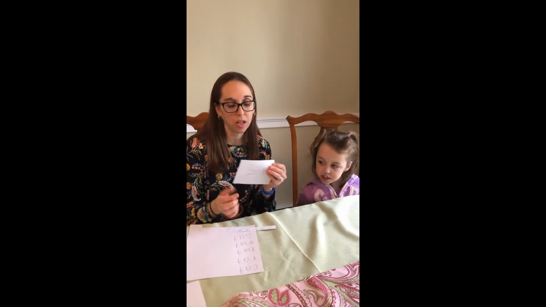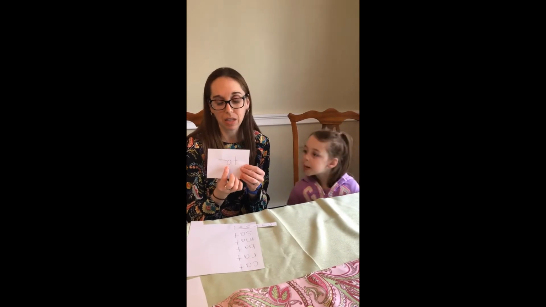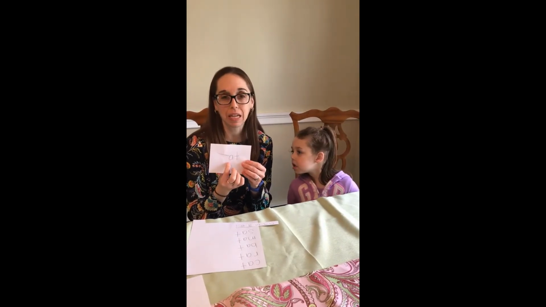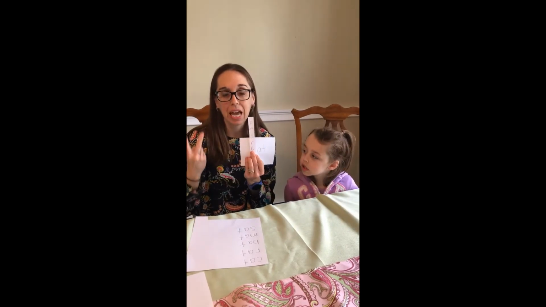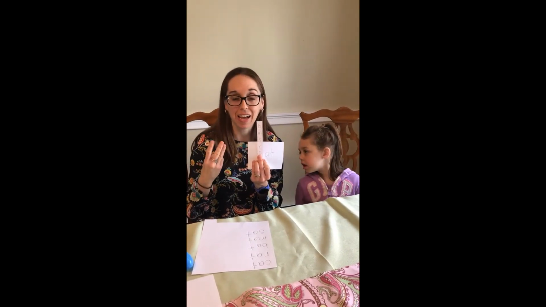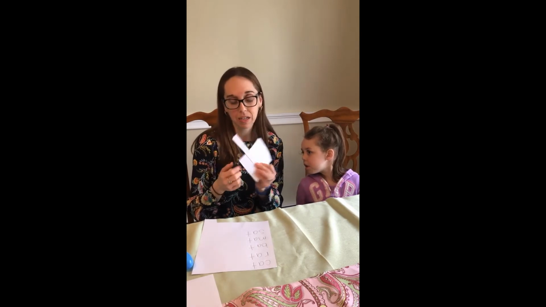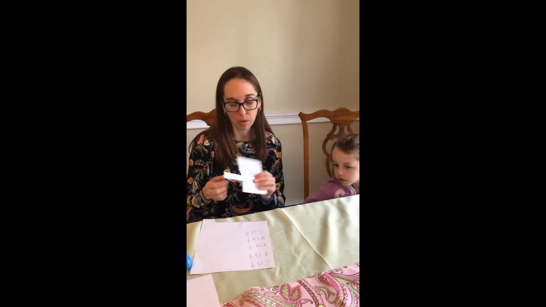So what you want to experience with your child is as they go along, they really shouldn't have to be sounding out the "at" at the end. They should just be saying "at." So for example, by the last one, we're hoping that instead of saying "k, at, cat," they're just saying "cat." And we could keep practicing this and I'm sure she'd improve.